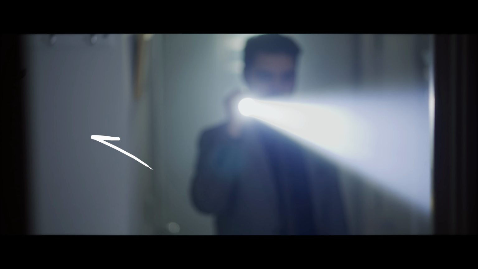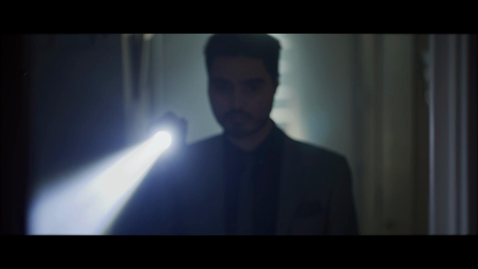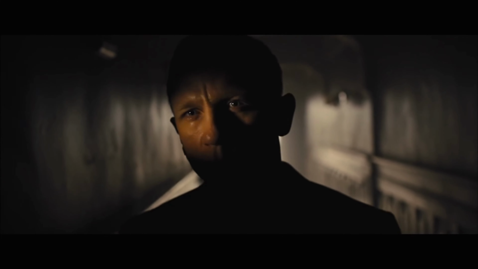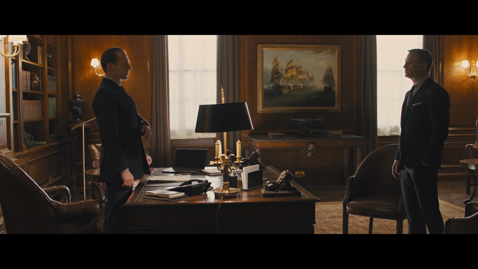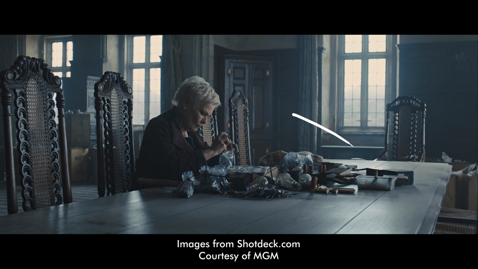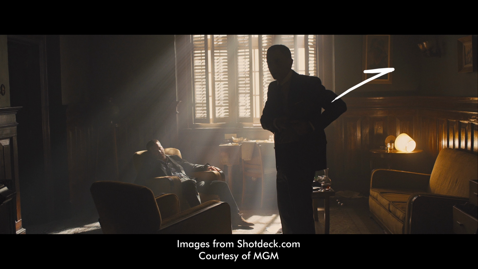In a lot of household settings, you'll run into this problem that all the walls are white, and therefore whatever light you put into the scene bounces around and it's really difficult to control it. A lot of bigger movies will either find locations without white walls or spend time painting them so they're a darker color in order to be able to control that light and more easily create a moody look, as in these scenes from Skyfall.